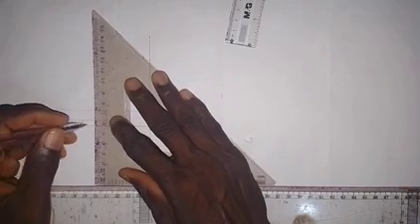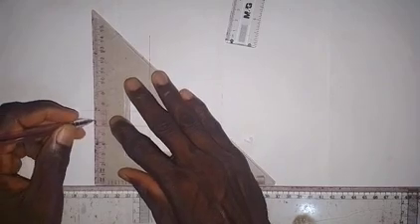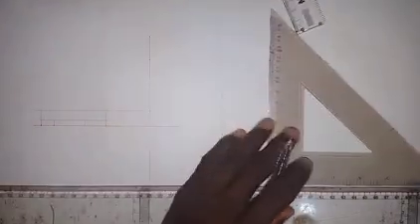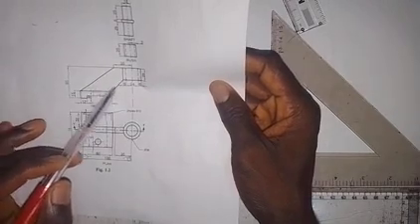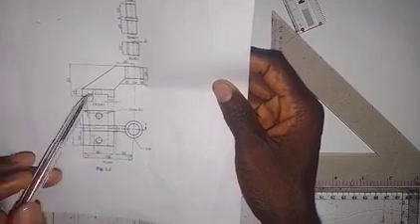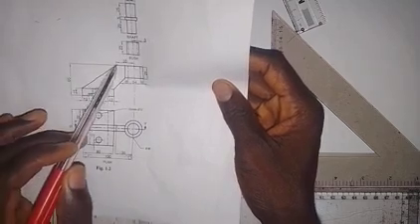Then at this point I will draw a vertical line, and also here I will draw a vertical line. So I'm done with that part. The next thing I'm going to do, with what we have here, I've already taken that 60. So I need to draw this web.